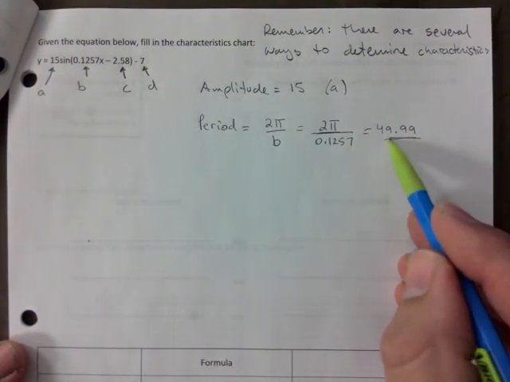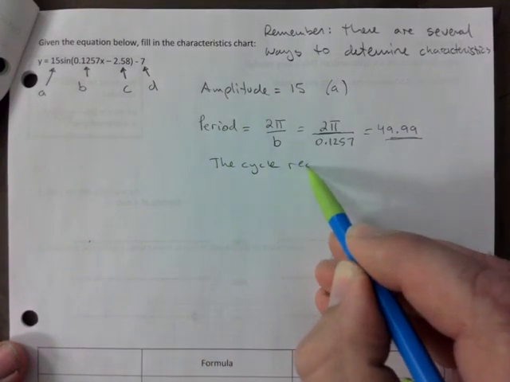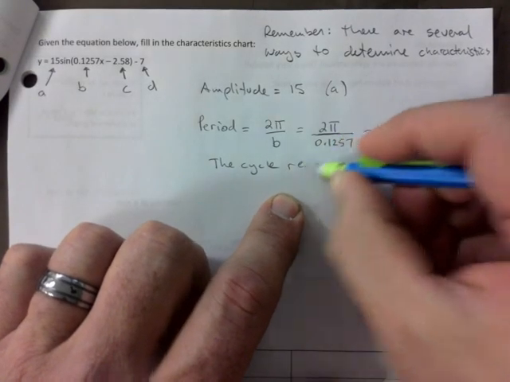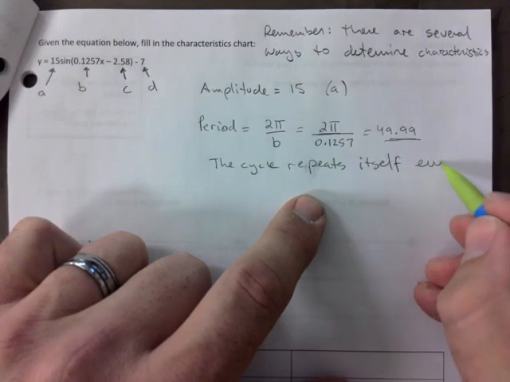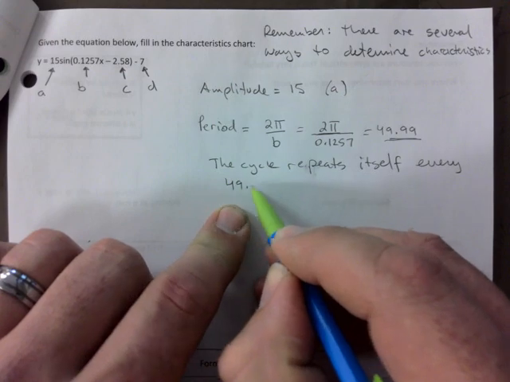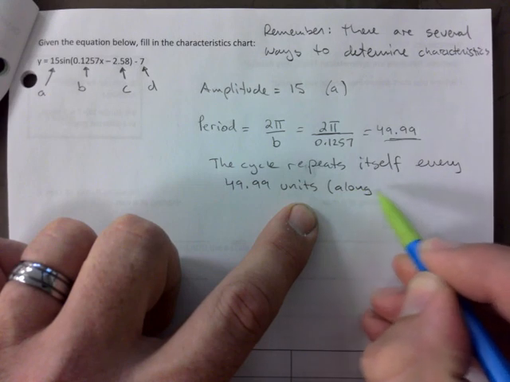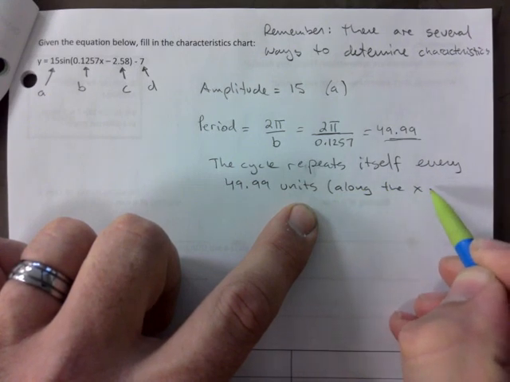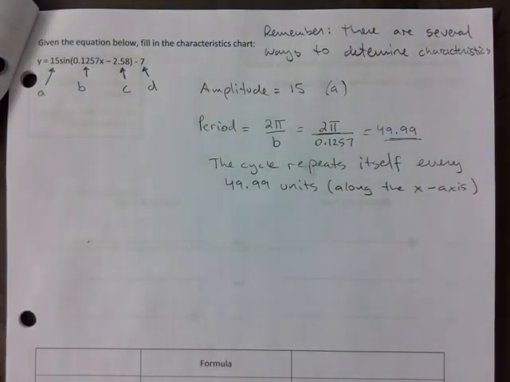What does this number mean? That the cycle repeats itself every 49.99 units, I would say along the x. So every 49.99, if you go along the x and you go from this to this, this thing is going to repeat itself.